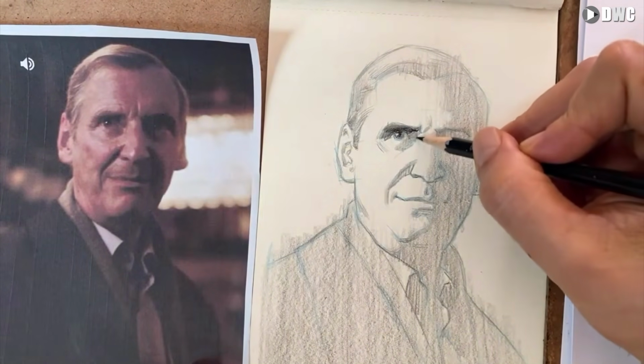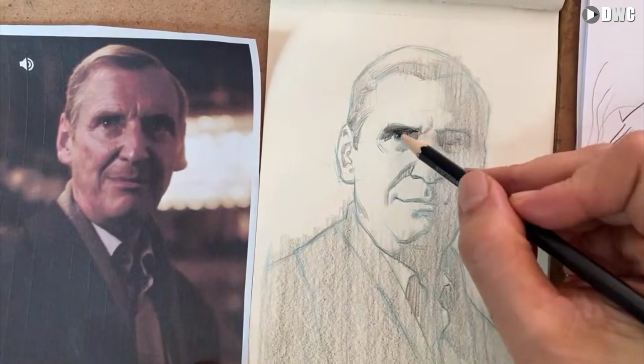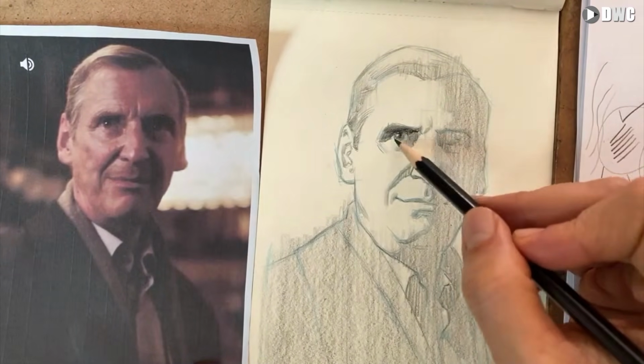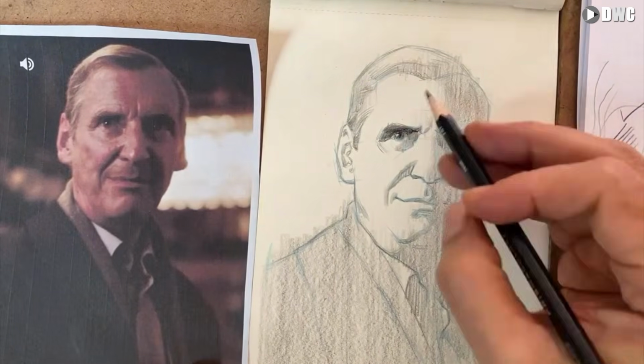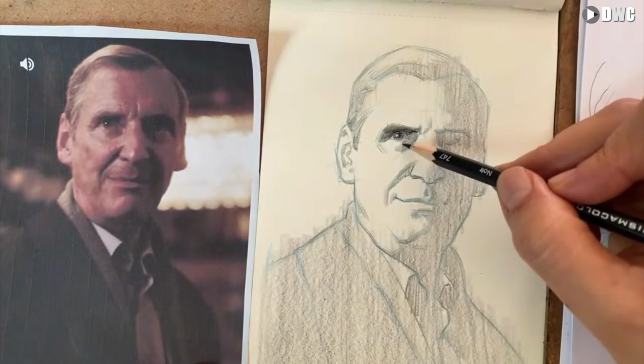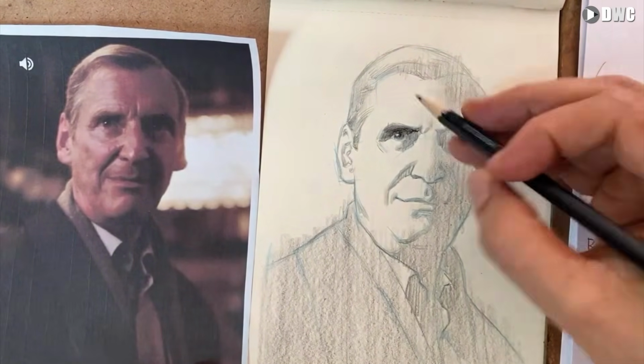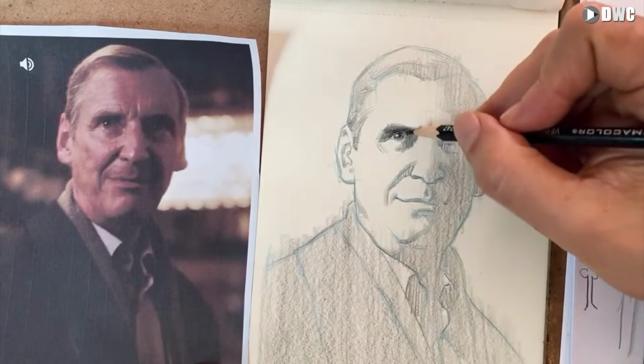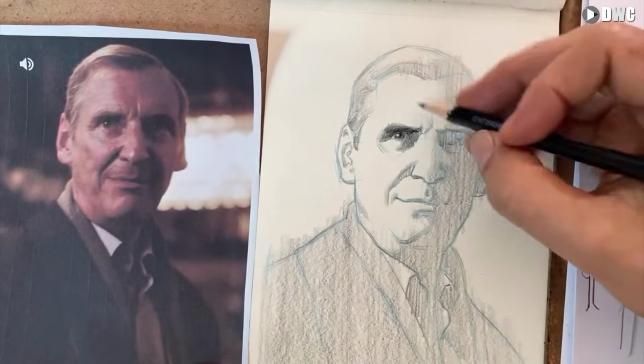This guy kind of reminds me of my dad. If my dad was a Russian gangster, but he's not. My dad was not a Russian gangster, but he was kind of a gangster dude. He's kind of a tough gangster kind of dude.